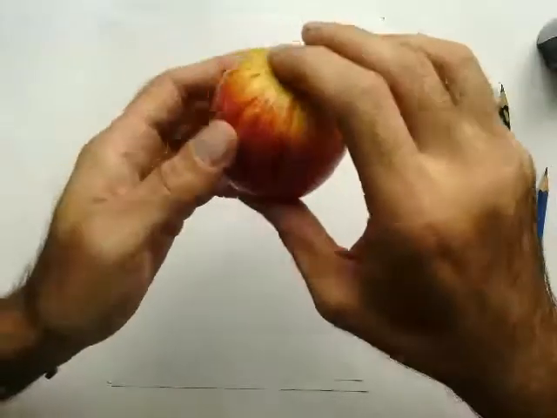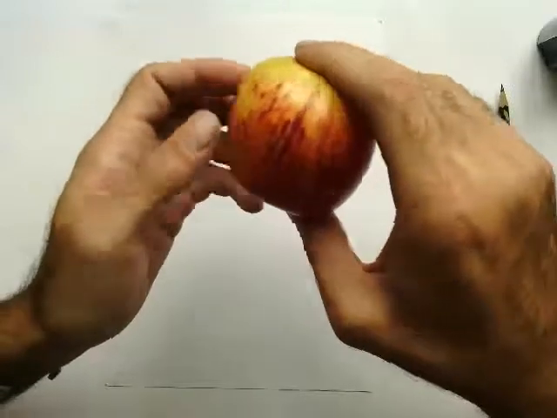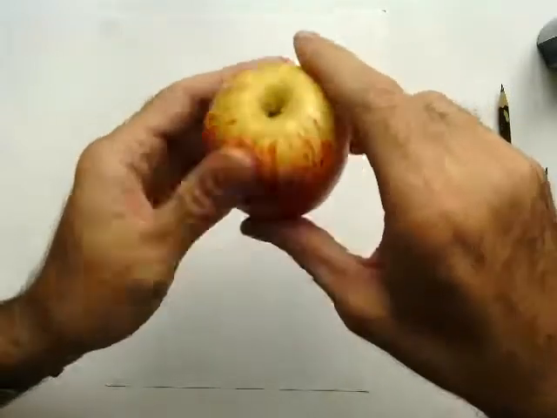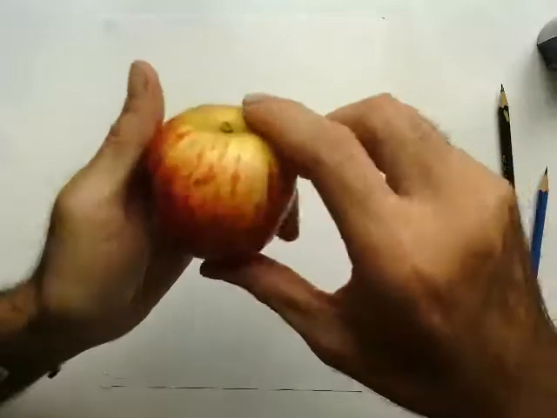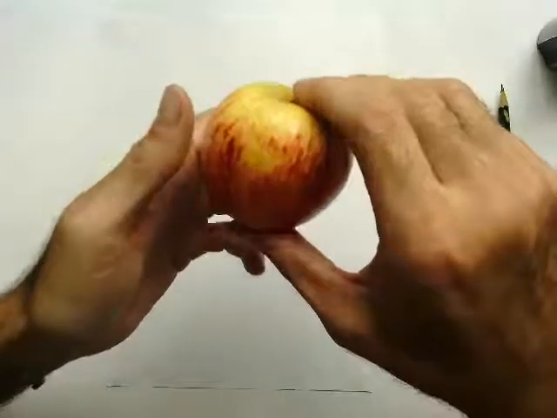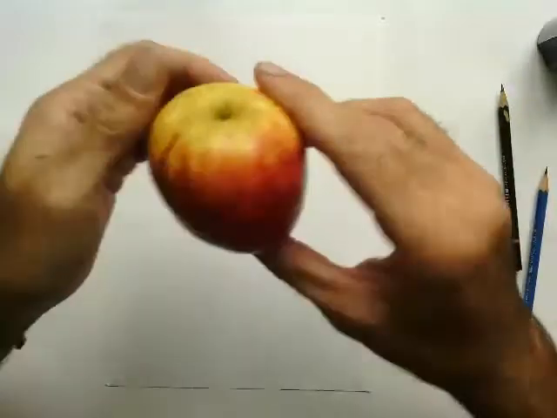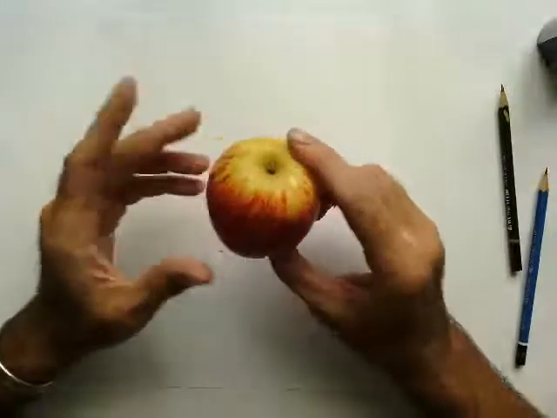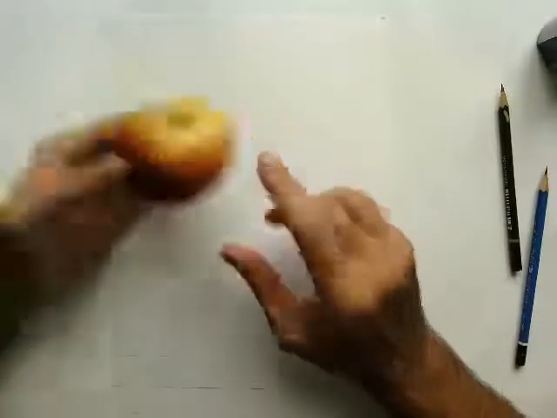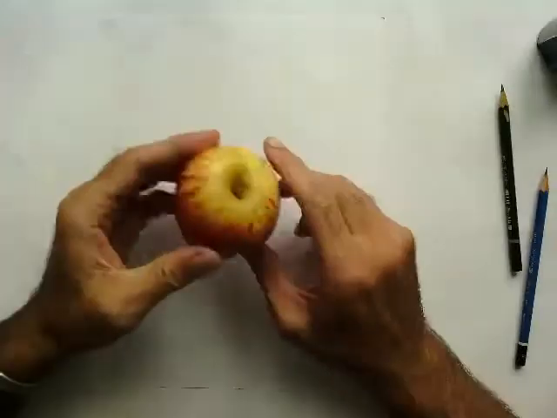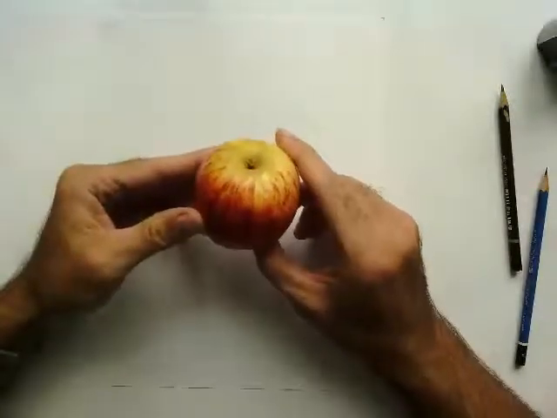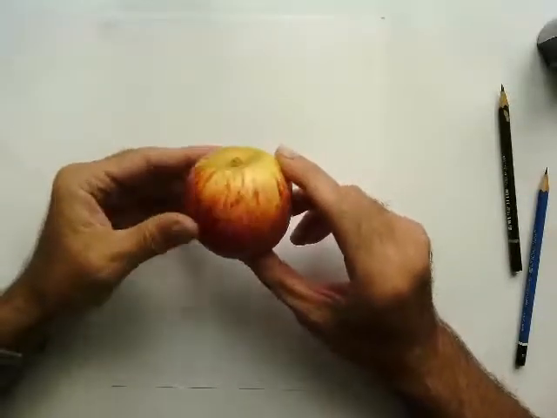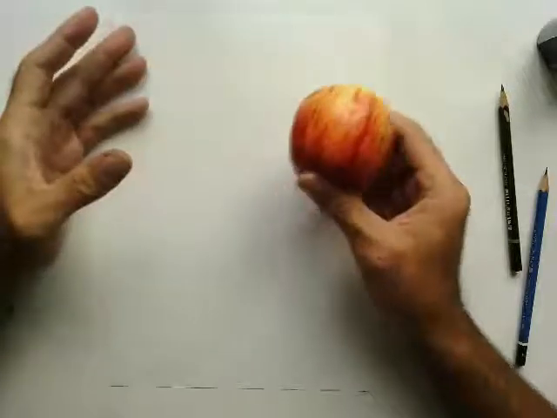All right? So here we have this apple with lots of different variations of reds and greens and some yellows and some browns, lots of different types of lines. So we have a lot of information to feed off of, right? Next, I'm going to think about how I envision this apple sitting on this piece of paper. What are the proportions of the apple? What is the size of the apple?